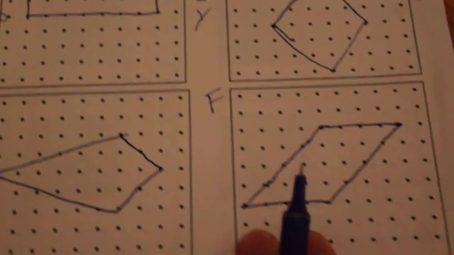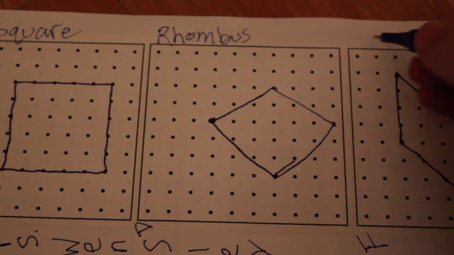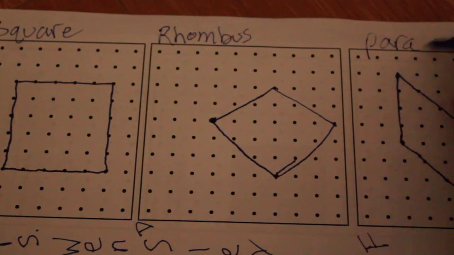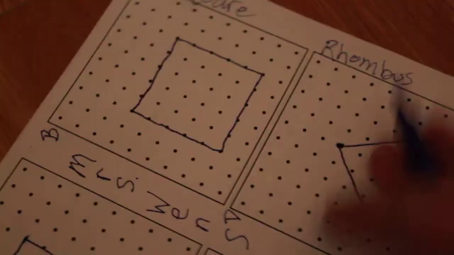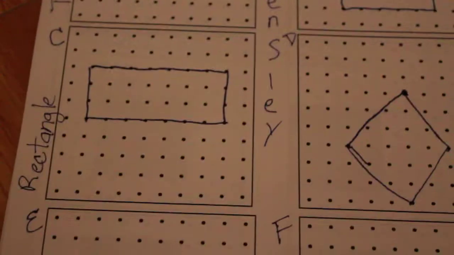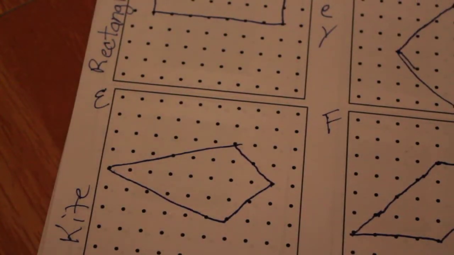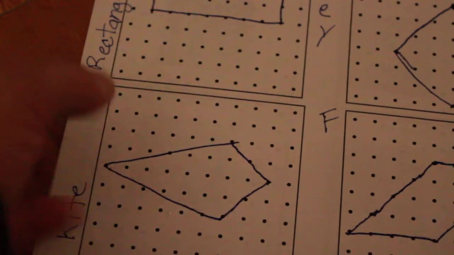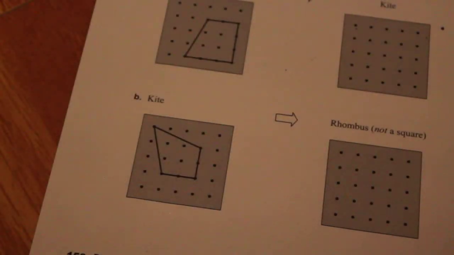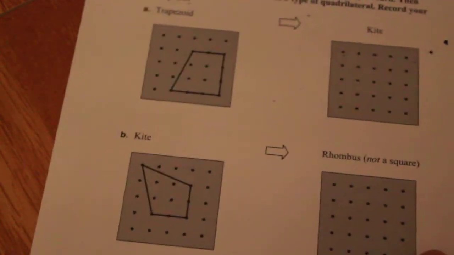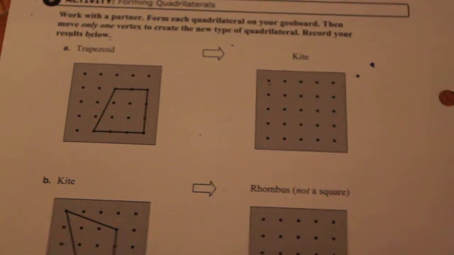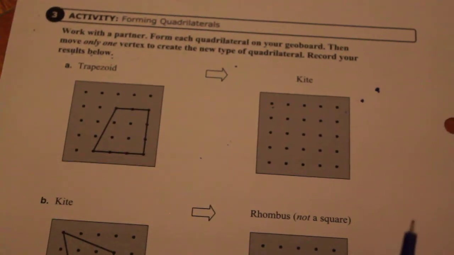And F, we have a parallelogram. Alright, once you finish that, I would like you to move on to activity 3. Once again, if I'm moving too fast, please just pause the video and work on those shapes.